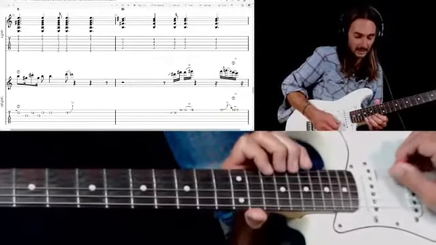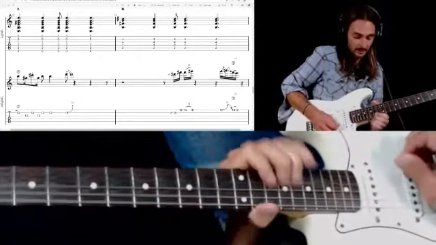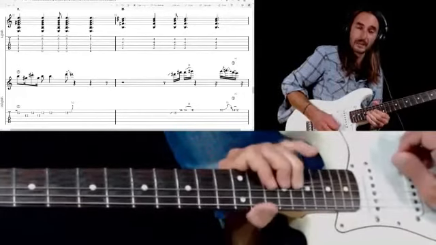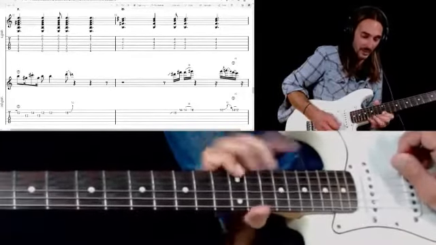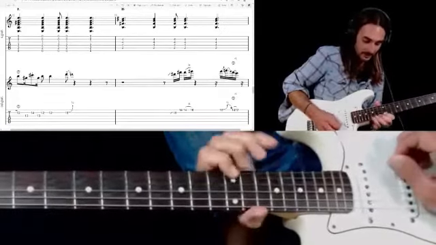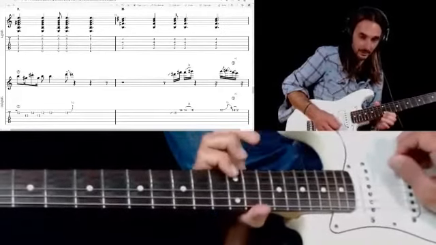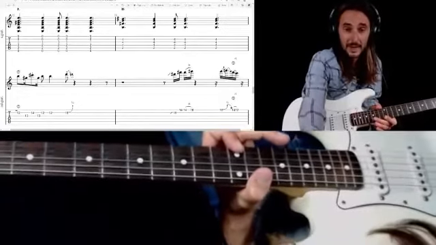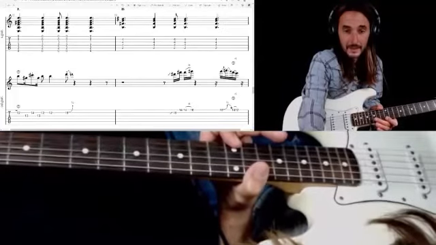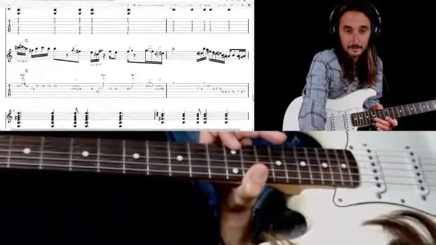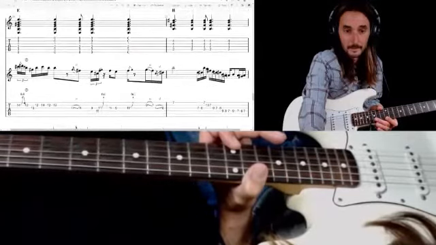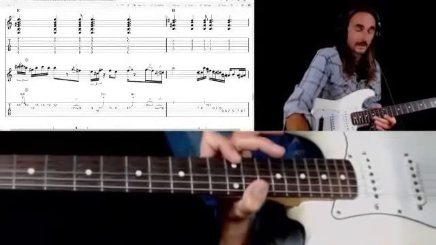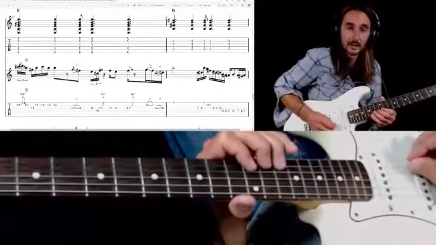Then he does a bend. Sorry, bend, release, pull off to 14, slide to 12. Like that. And that lands us on the, excuse me, now we're on the E chord again. And then we have another kind of bluesy lick.